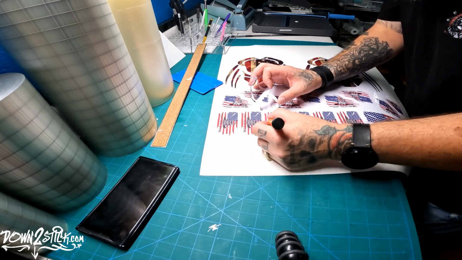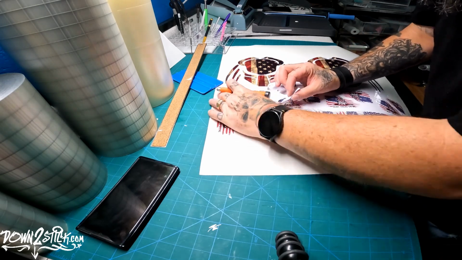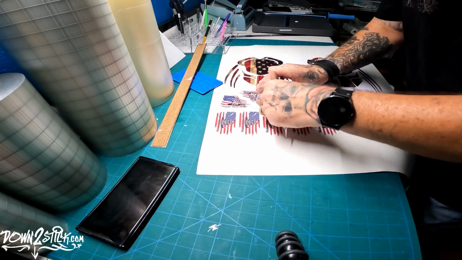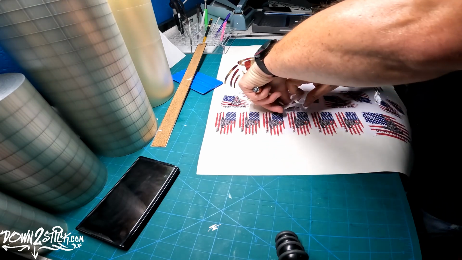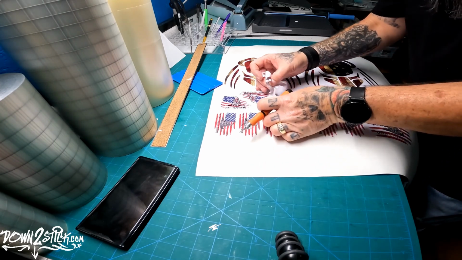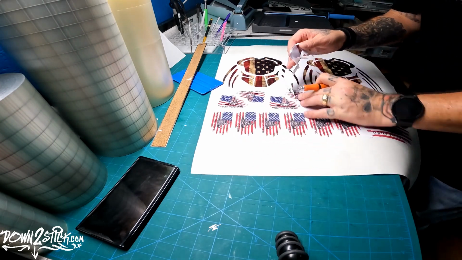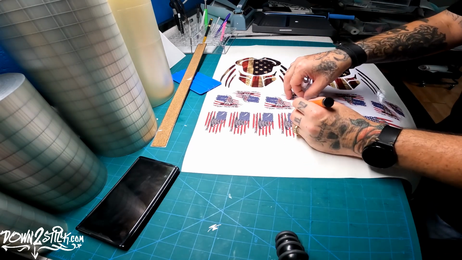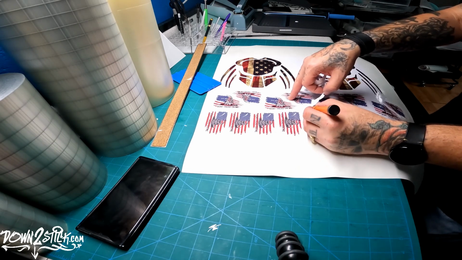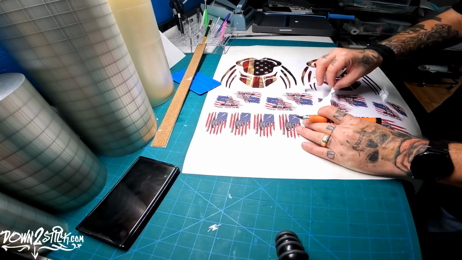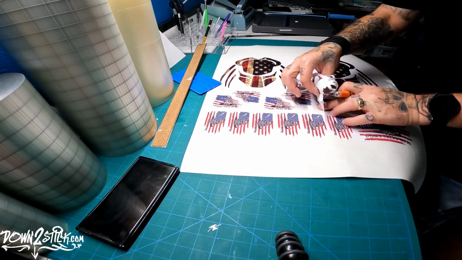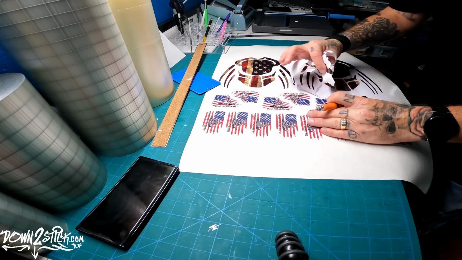Okay. I let some of the excess drop down on the sticker there, so I had to kind of fight with it to get it off. I'll kind of pull and drag the knife sometimes. See how that worked? I'm sorry if you can't see. It's the camera's on a new tripod, and I'm trying different angles.